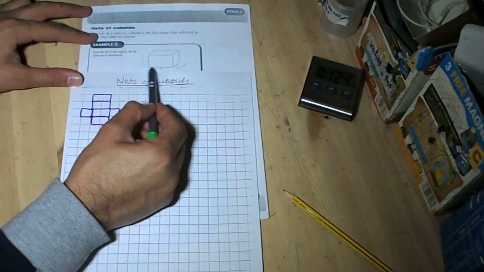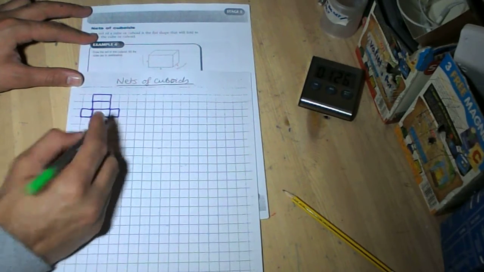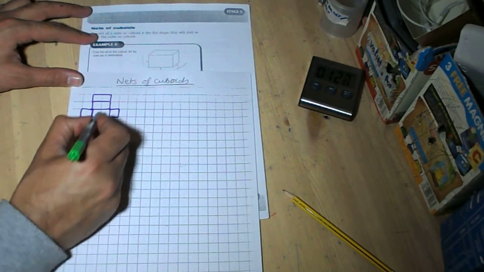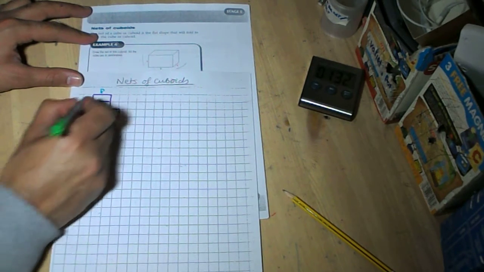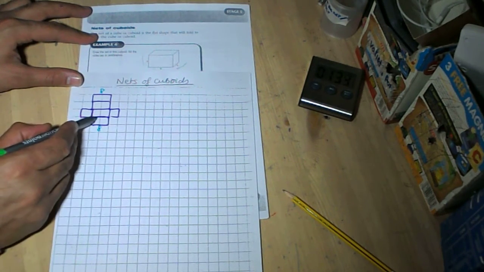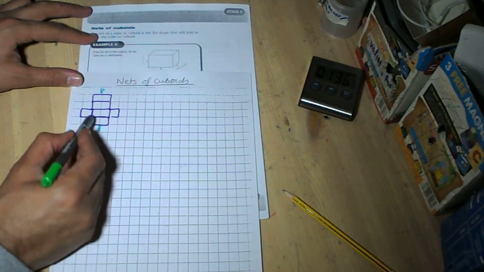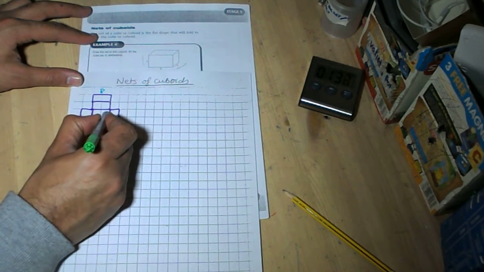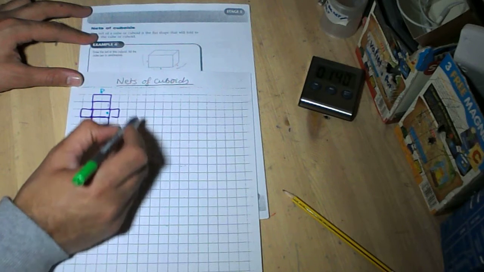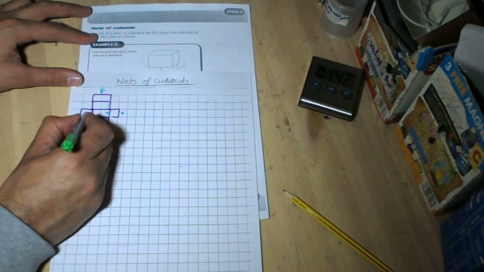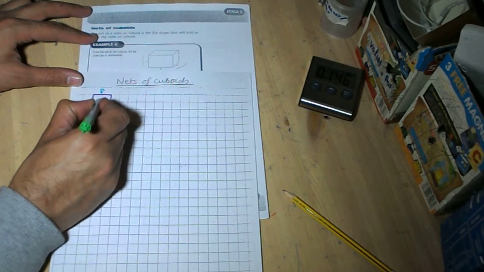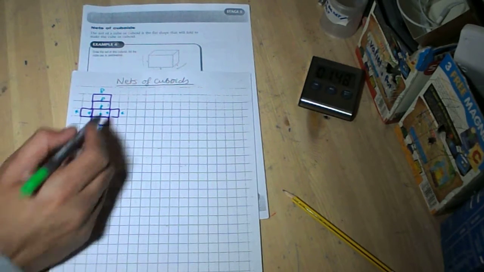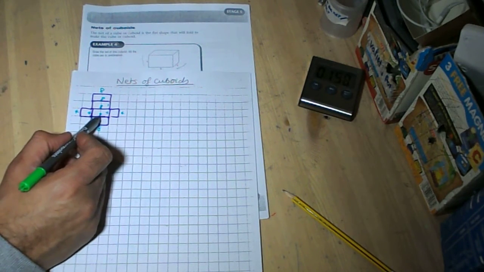So here the bottom is 8 by 4, so this one here is 8 by 4, so that means that's 8 and that's 8. So all these measurements are 8, 8, 8, 8 and 8. But we know that the width is 4, so this width here is 4, and that's 4, and that's 4, and that's 8, 8 and 8. So we've done the bottom one, 8 by 4.